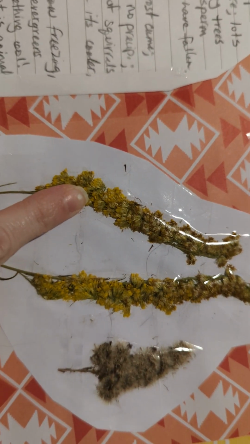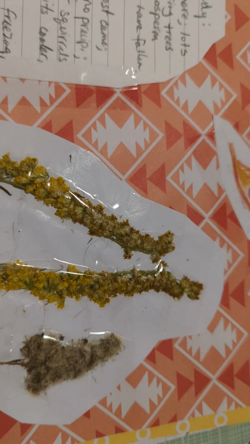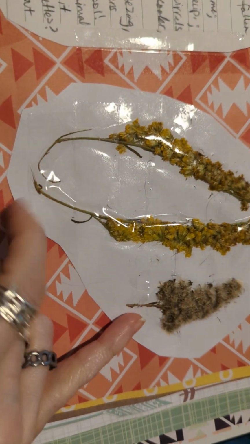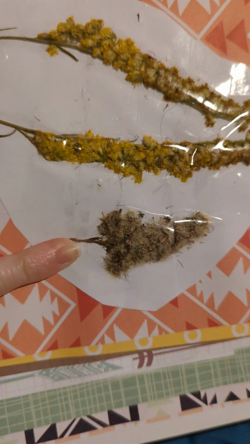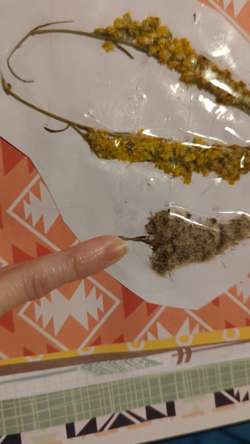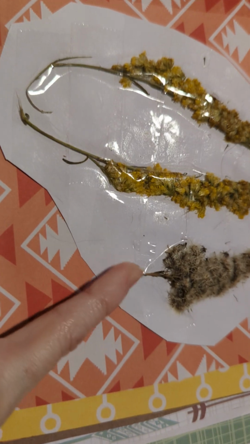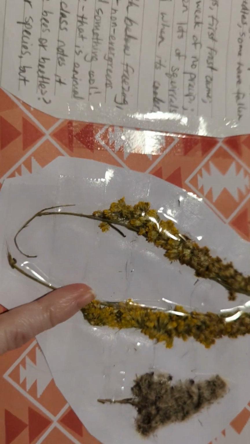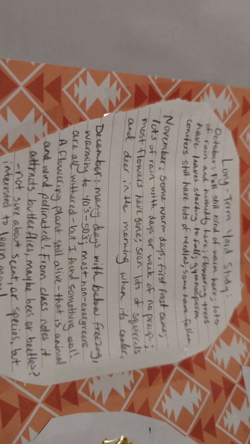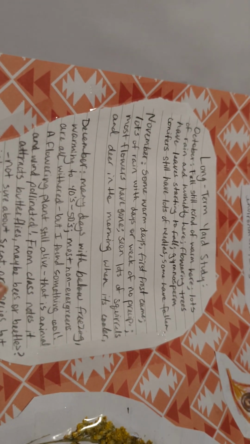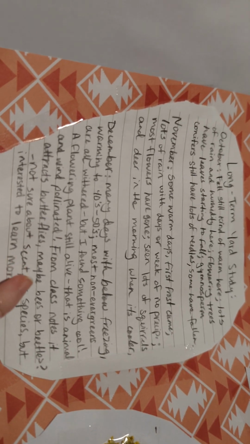This is the one time where I didn't have it on the ground. And the same plant, but in a different location in the yard, also has tiny seeds. So it looks like dandelions. So they're wind pollinated and animal pollinated. And this is where I notated that it's probably butterflies and maybe bees or beetles. But I was interested to try to find out more.